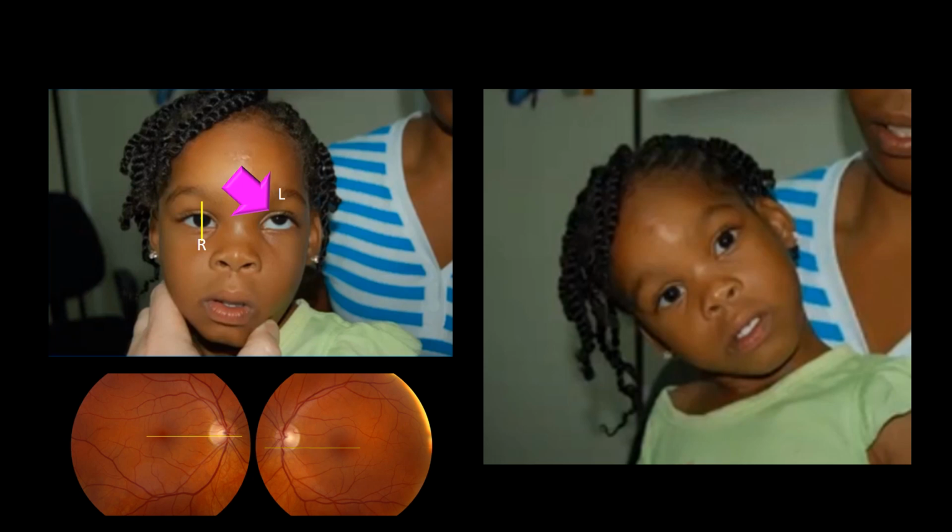Now let's look at the left eye, where cycloduction forces, as we saw by fundoscopy, prevail.